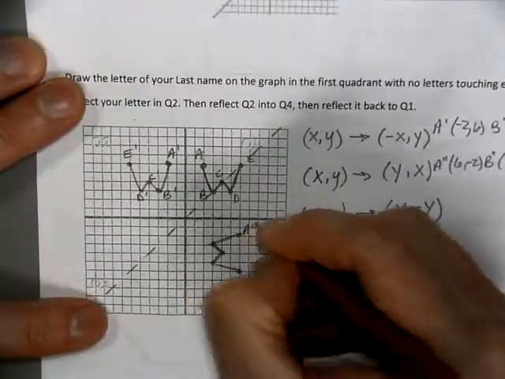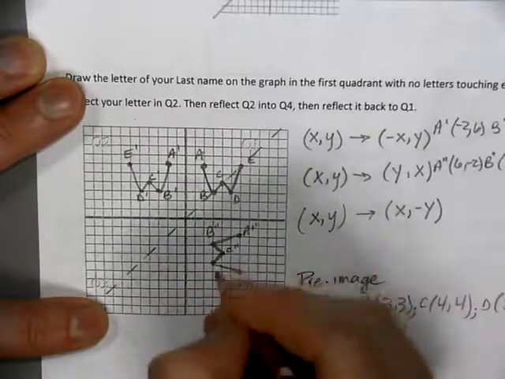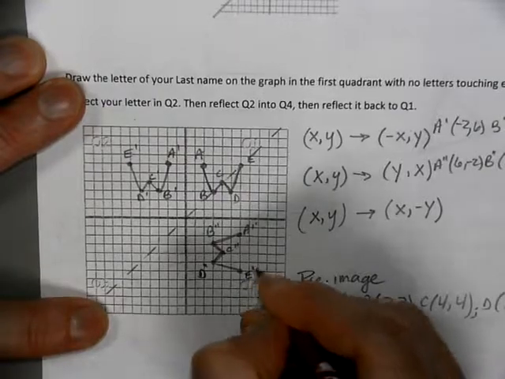So we get A double prime, B double prime, C double prime, D double prime, and E double prime.